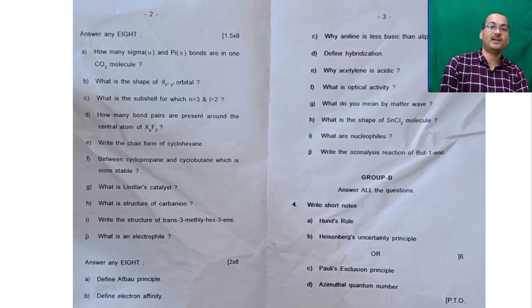Write the chair form of cyclohexane. Between cyclopropane and cyclobutane, which is more stable? What is Lindlar's catalyst? What is structure of a carbanion? Write the structure of trans 3-methylhex-3-ene. What is an electrophile?